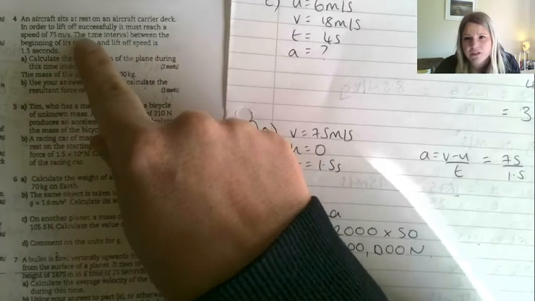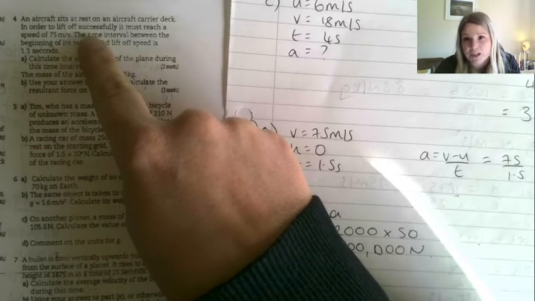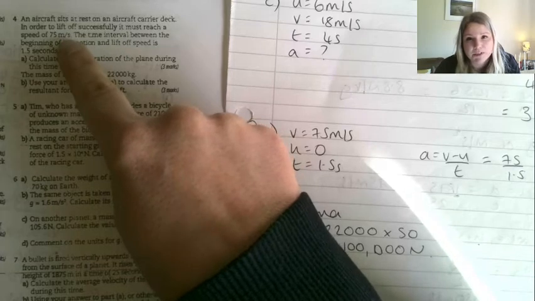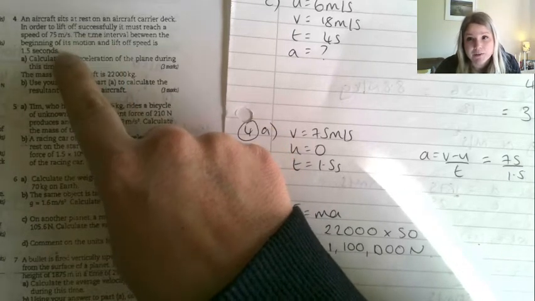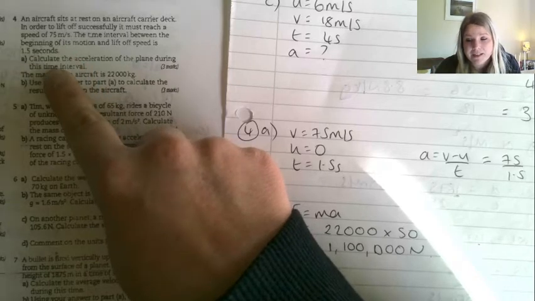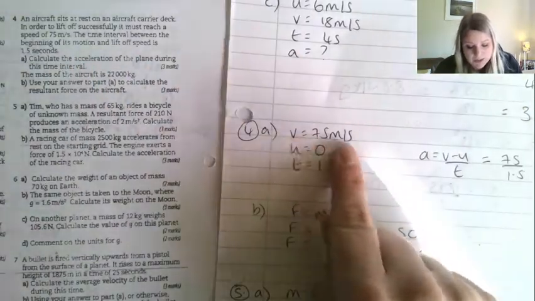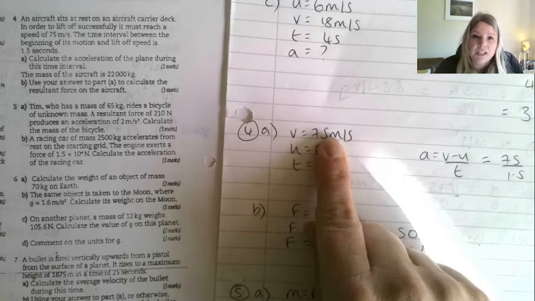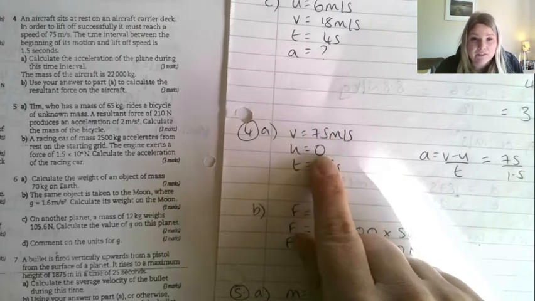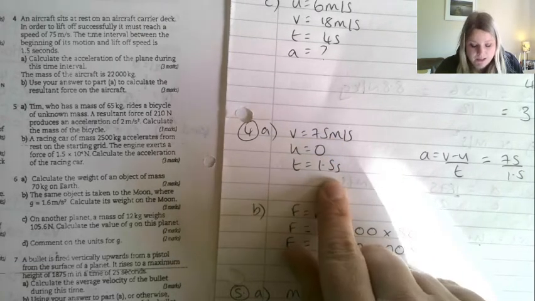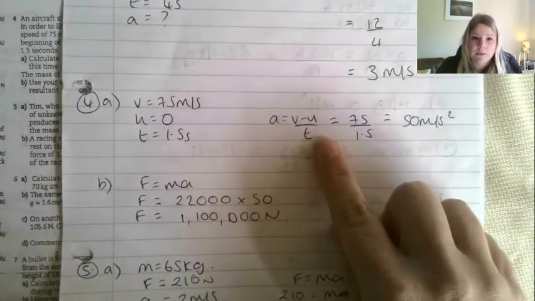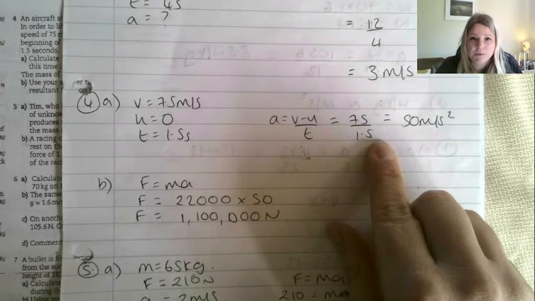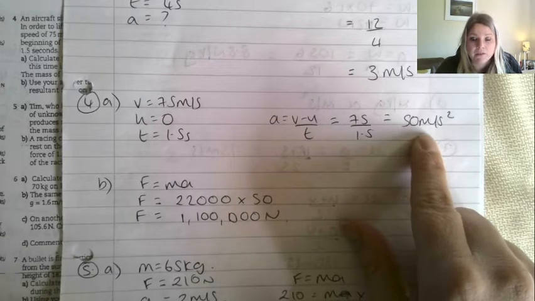In order to lift off successfully, it must reach a speed of 75 meters per second. The time interval between the beginning of its motion and its liftoff speed is 1.5 seconds. Calculate the acceleration. So it has to reach 75. So V is 75. It's going to be starting from rest. So U is 0 and the time is 1.5. We have to get the acceleration. So A equals V minus U over T. Substitute in your values and you end up getting 50 meters per second squared.